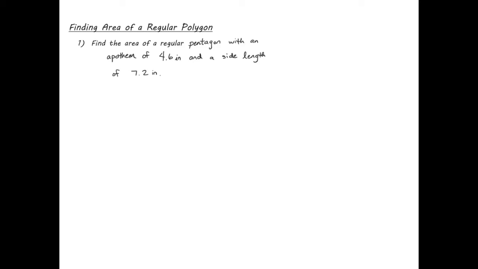Alrighty, in this example, we're going to find the area of a regular polygon. It says find the area of a regular pentagon. So I'll go ahead and draw a pentagon with an apothem of 4.6. So remember, that goes from the center of our pentagon perpendicular to one of the sides. And a side length of 7.2. That means that all the sides are 7.2 because it's a regular polygon.